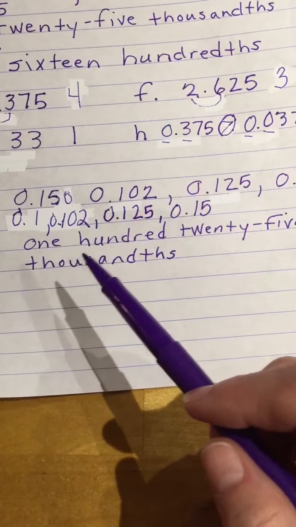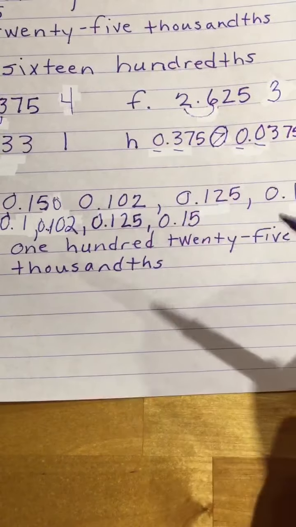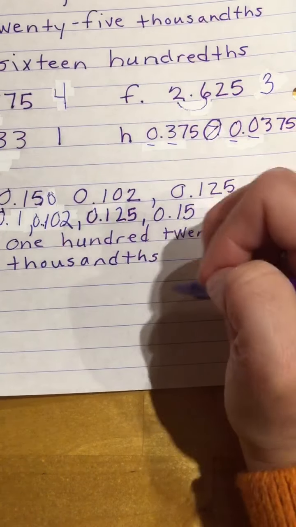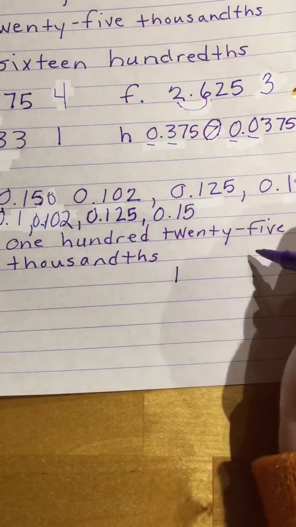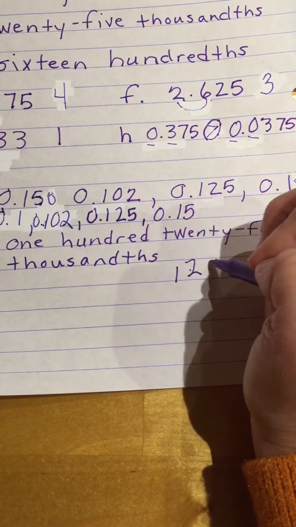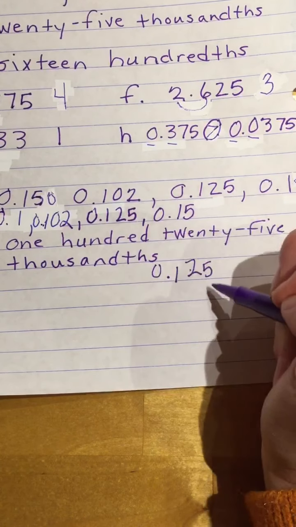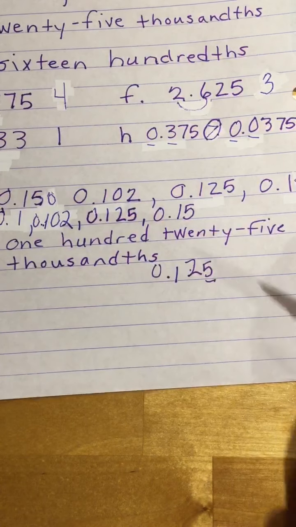Now our next problem says 125 thousandths, and I have to write that as a standard number. So I write it exactly like it sounds. I always start with my first one, 100, okay, 25, and I put my decimal here, thousandths, because this is in the thousandths category.